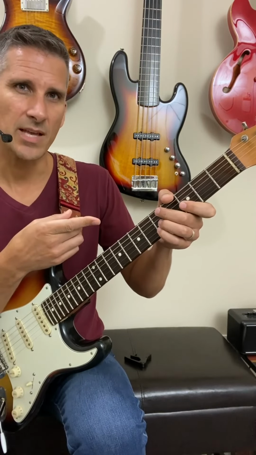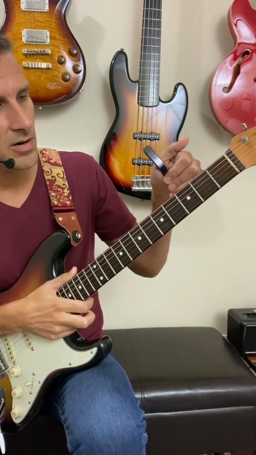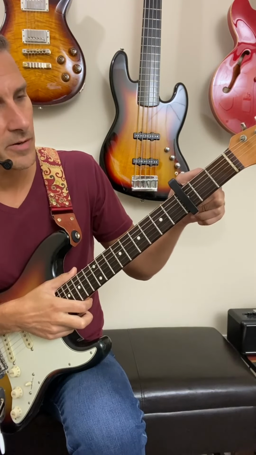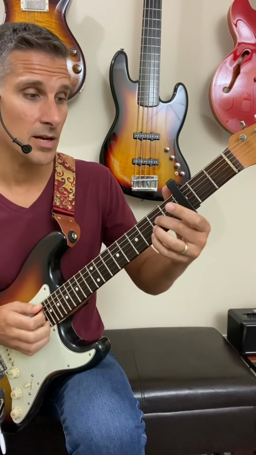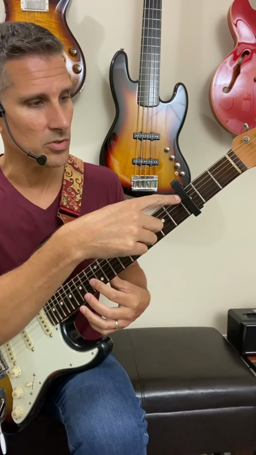So let me explain what's happening here. And to do that, I'm going to put a capo on my guitar because I think this will help you understand it better. I'm going to play an open A chord shape. But this is actually a C chord because the capo is holding down C right there.